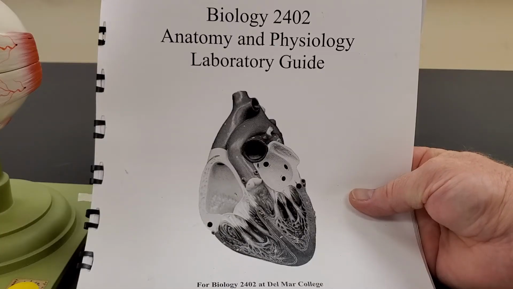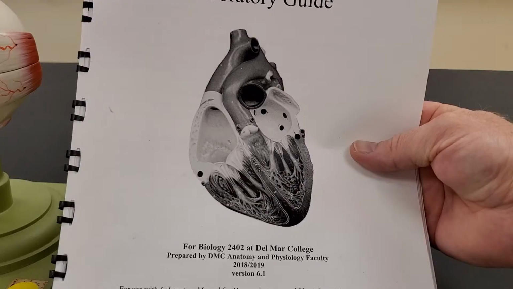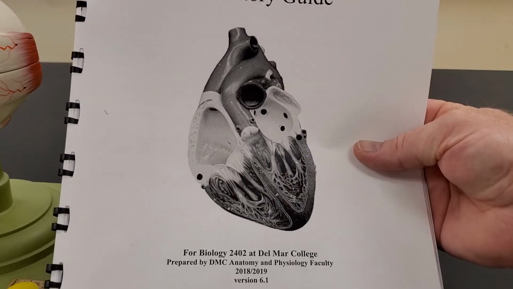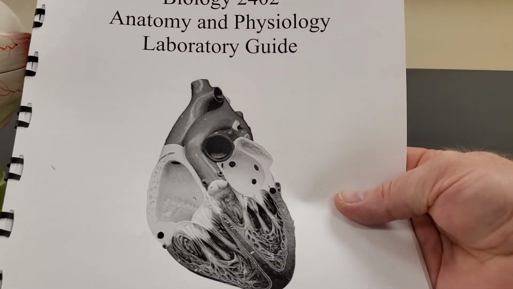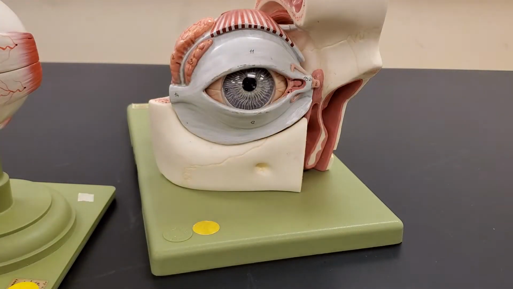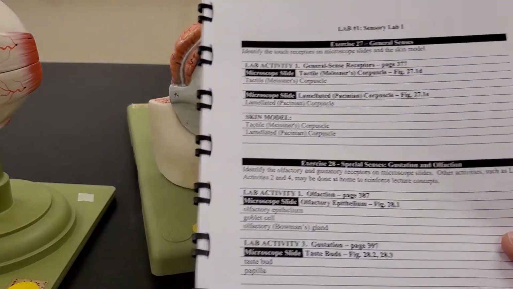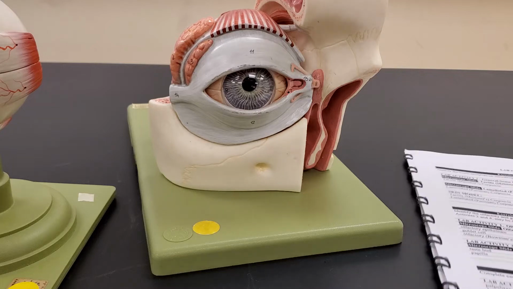You can see here our laboratory guide, or what I call the list of things to know for our Part 2 course. It's written for students at Del Mar College, and these are the structures you're going to be responsible for on your lab exams. They're all in this little laboratory guide. We're going to be starting on page 4. If you look at page 4, there's a whole bunch of slides at the top. We're going to be starting at the bottom of page 4 where it says anatomy of the eye.